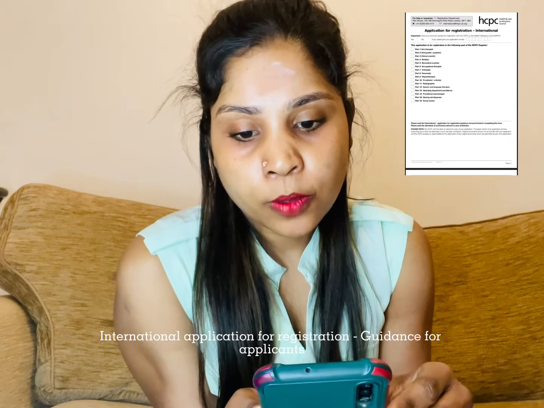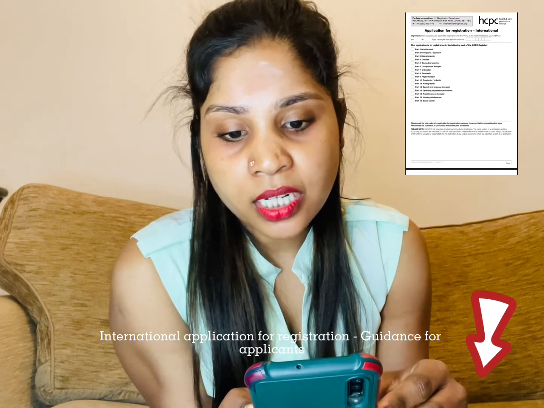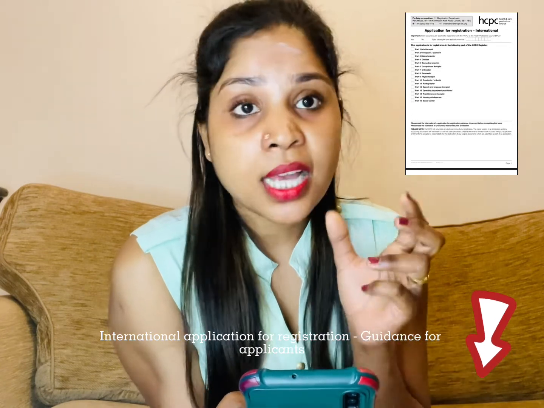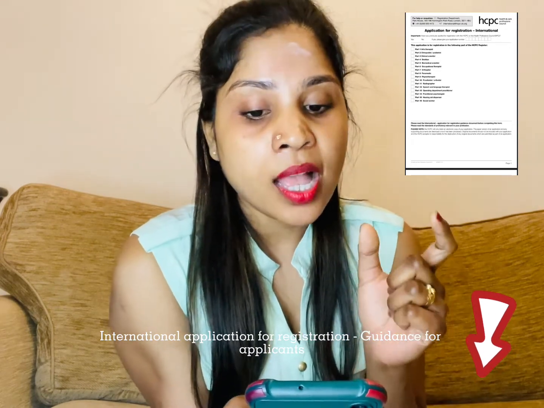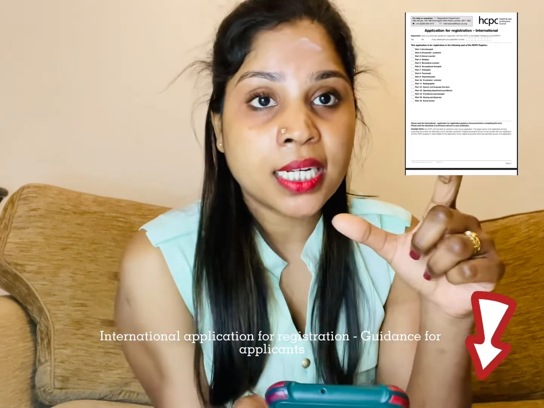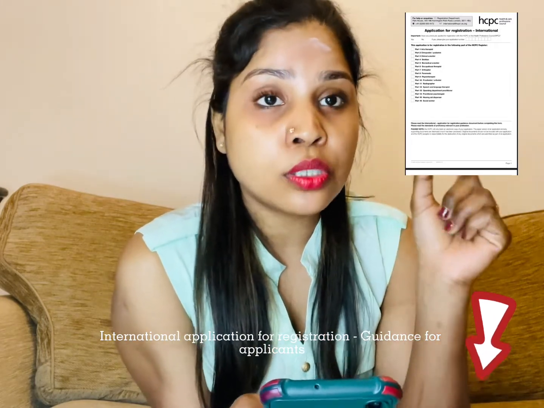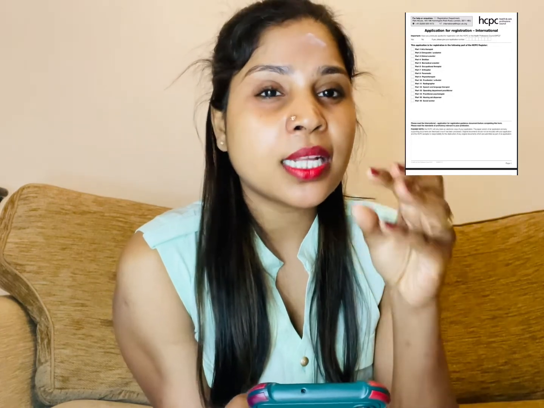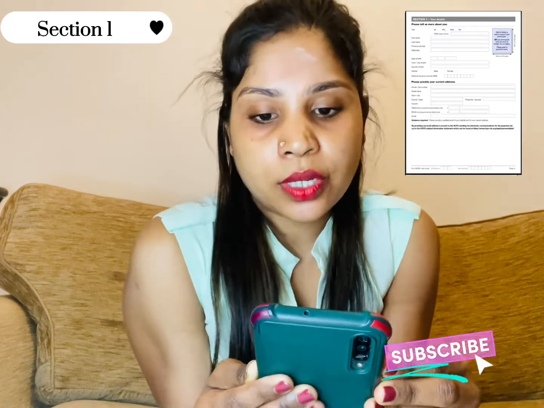Okay, so please read the international application registration guidance document before you complete this. There is a document, and I will give the link as well. They will give the guidance, what are the things you need to fill and how to fill, what are the documents you need to attach, and everything they will document there. That's the guidance to fill the form. You need to go through it before you fill this form. So let's go to section 1.